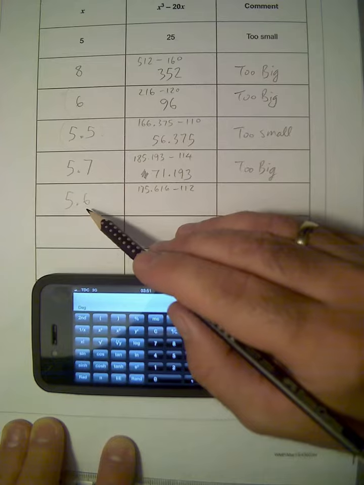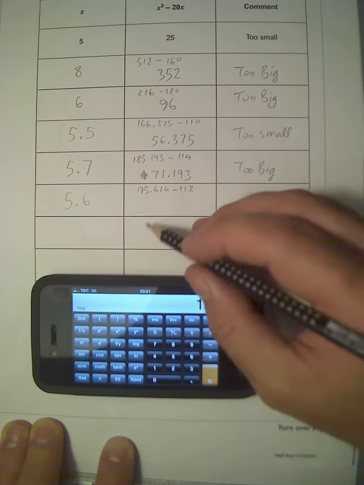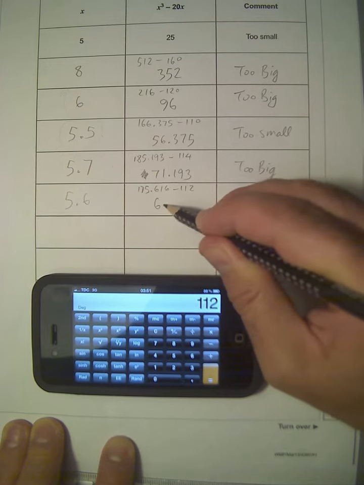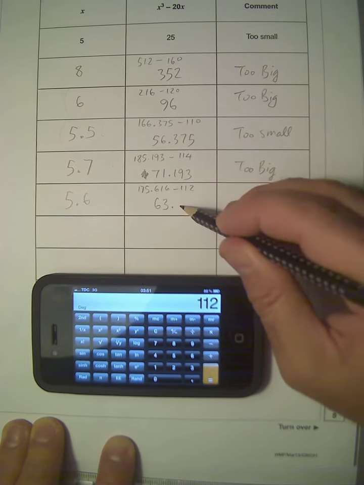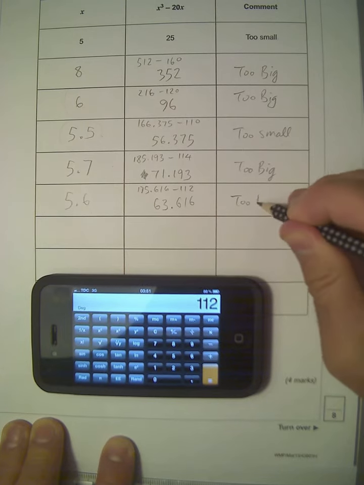So if x is 5.6, the whole thing, x cubed minus 20x, comes to 63.616, which is too big.